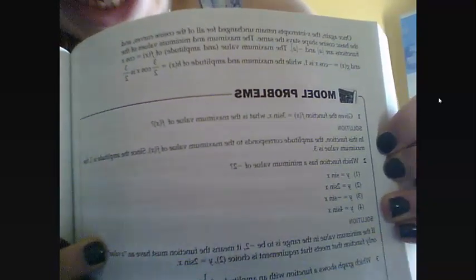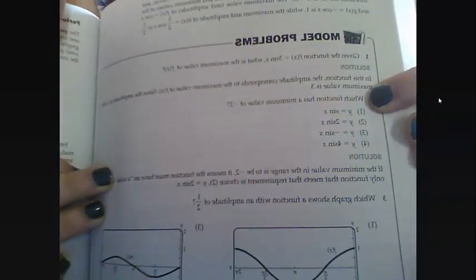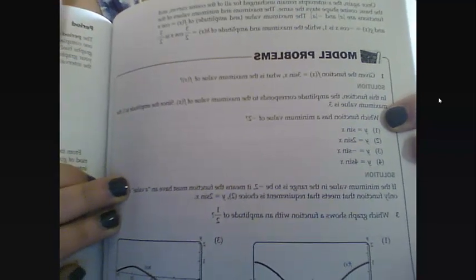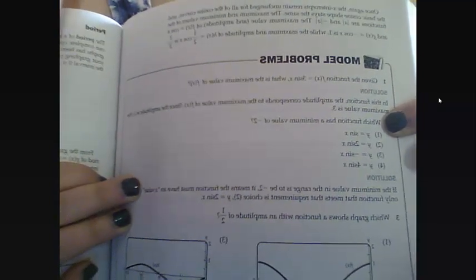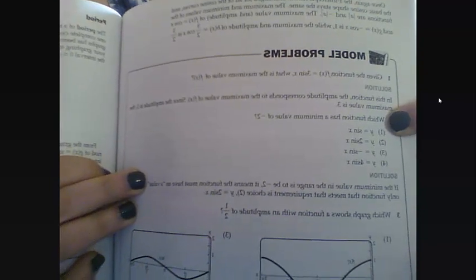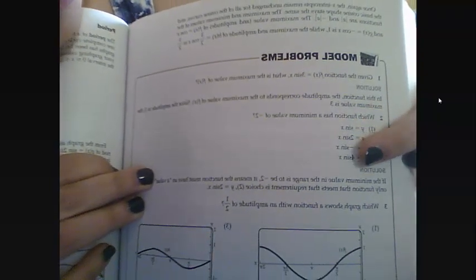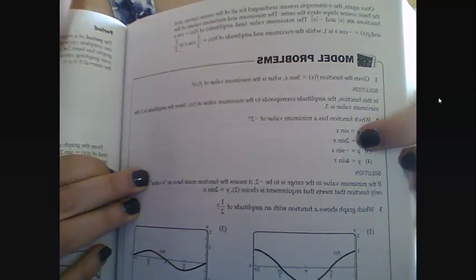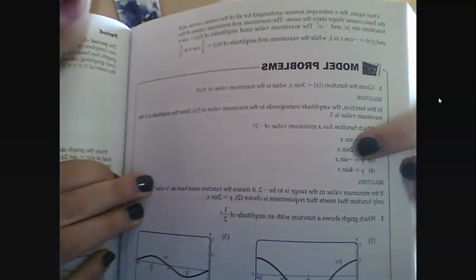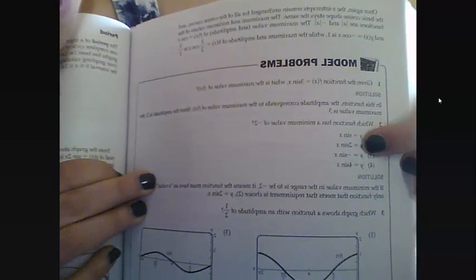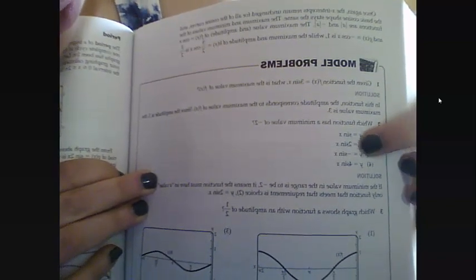Well, you're going to figure that out by looking at the number right out front. Because that says 3 sine of x, that means that our maximum value is +3, and our minimum value is -3. Okay? Number 2. Which function has a minimum value of -2? Well, that means that the number out front has to be a 2. So y is equal to 2 sine of x means that the maximum value of this is +2, and the minimum value is -2. So that's your answer, choice 2.